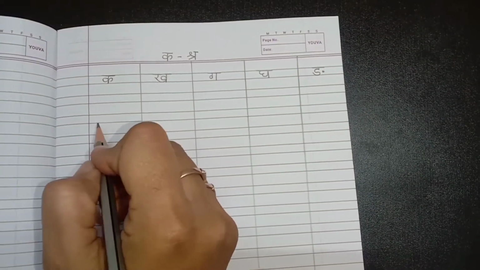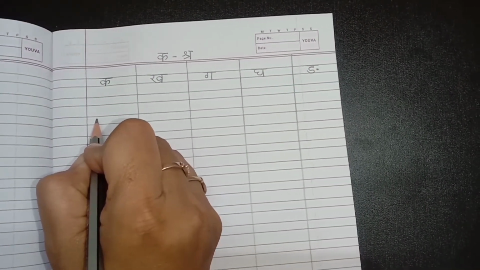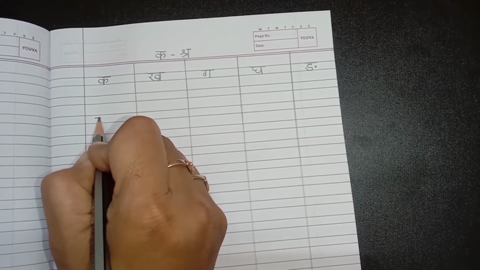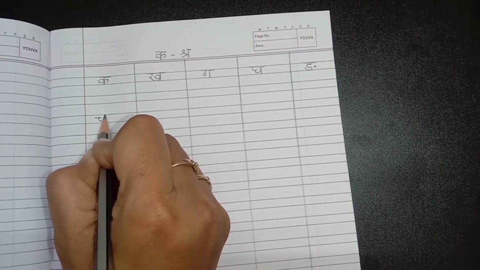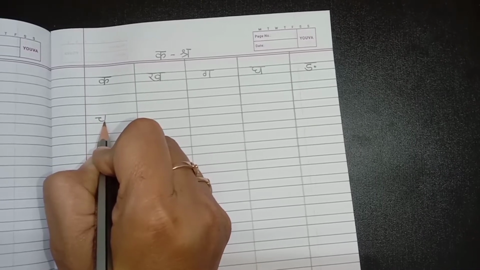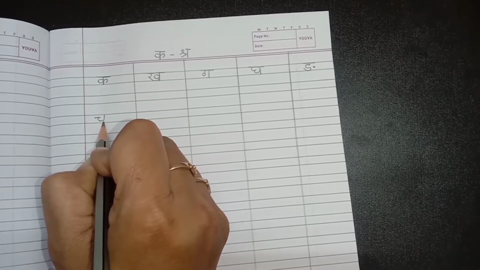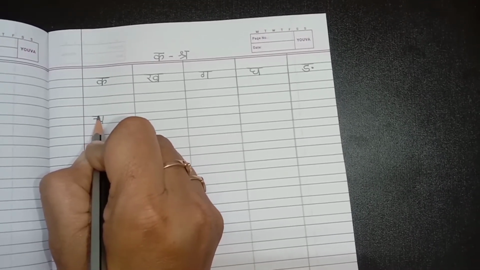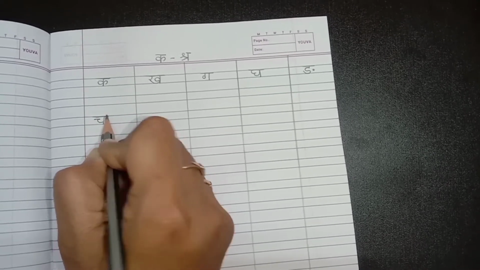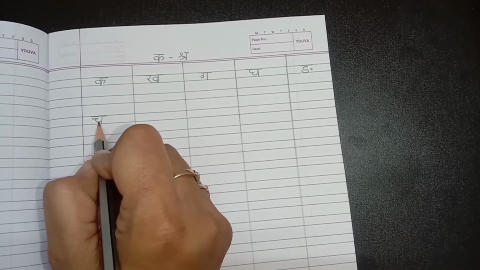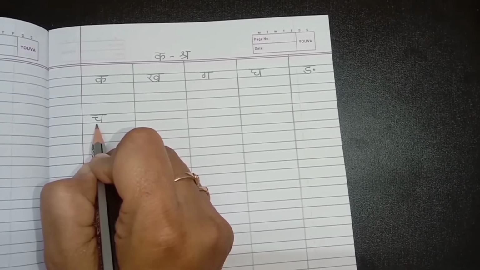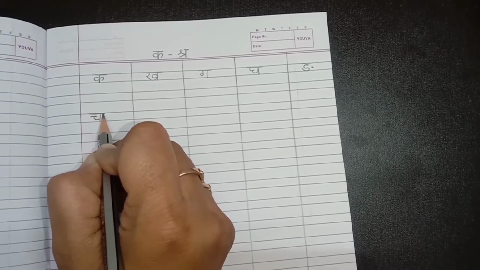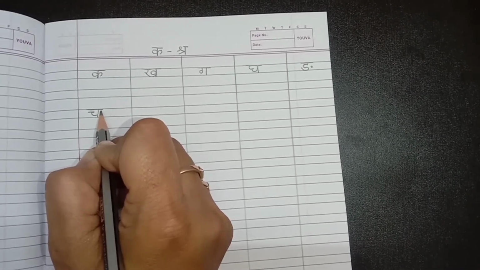For Vyanjan Cha, we will make a slipping line between two lines, then make a C curve, go up, touch the first line, come down straight, touch the second line and make a Shirorekha on first line. ये जो C curve है वो हम सेकेंड लाइन को टच नहीं करेंगे और शिरोरेखा पूरे व्यंजन के ऊपर करेंगे.